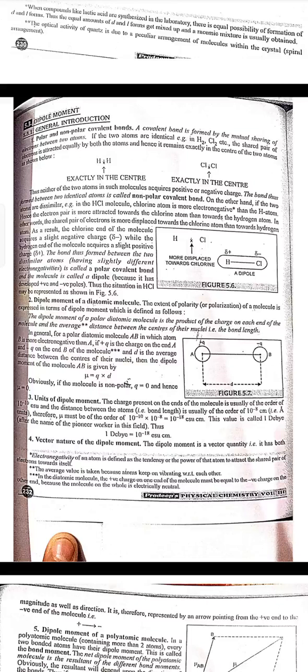There is another topic, 5.3 Dipole moment: general introduction. First one is polar and non-polar covalent bonds. A covalent bond is formed by the mutual sharing of electrons between two atoms. If two atoms are identical, example H2, Cl2 etc., the shared pair of electrons is attracted equally by both the atoms and hence it remains exactly in the center of the two atoms as shown below. Thus, neither of the two atoms in such molecules acquires positive or negative charge. The bond thus formed between two identical atoms is called non-polar covalent bond.